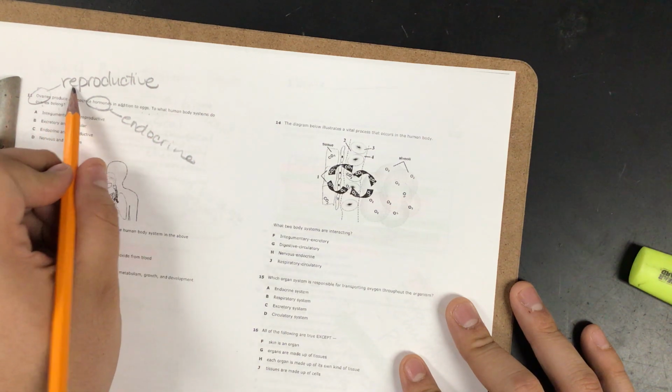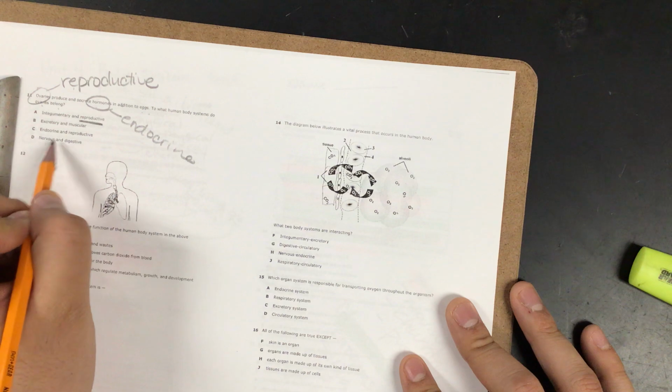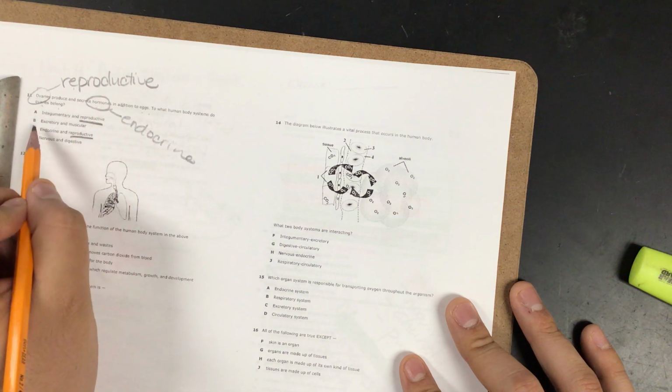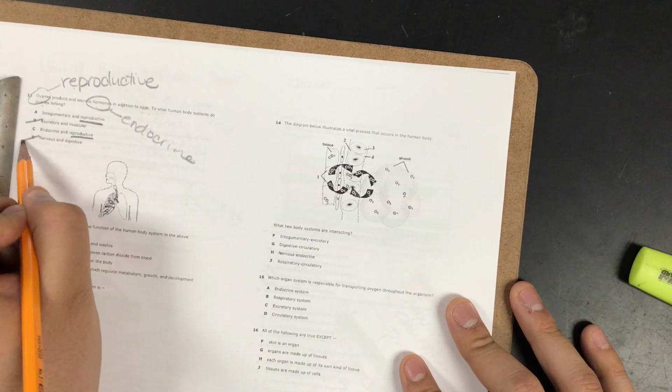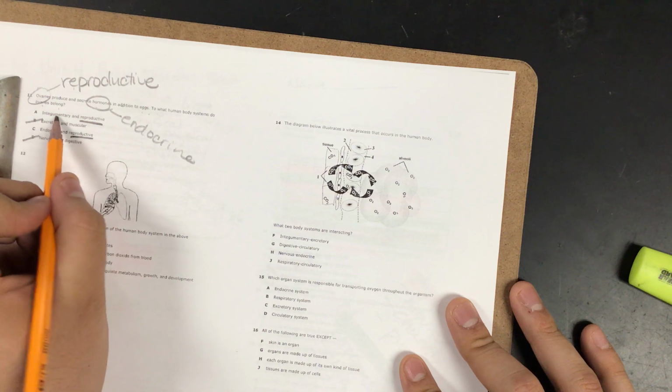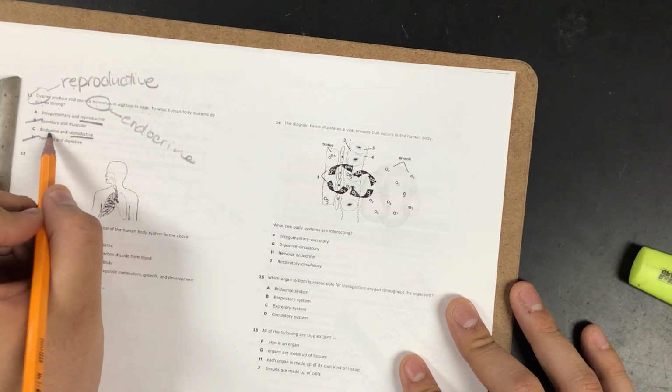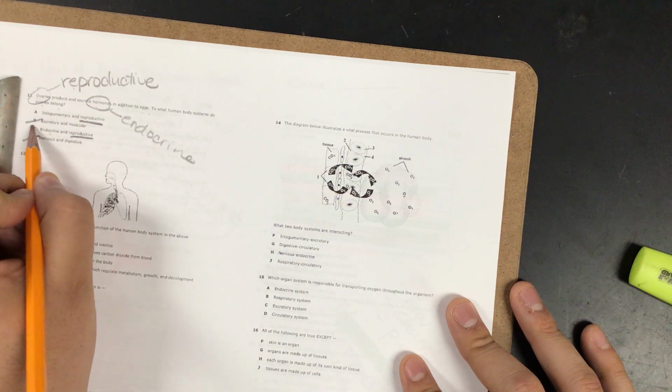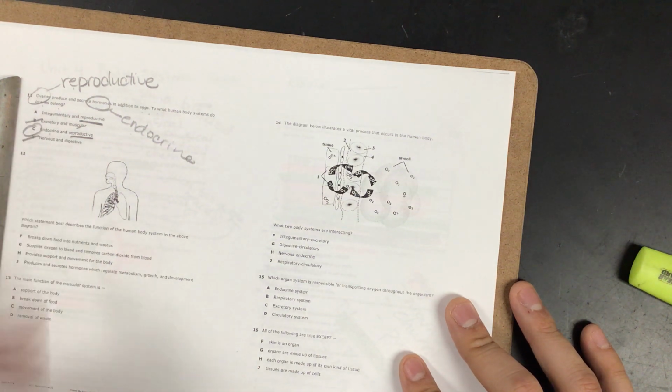All right, we already have reproductive, so I'm looking for reproductive. This one didn't have it, this one didn't have it. And then we're in between integumentary, which is the skin system, or the endocrine, and I already have endocrine right there. So boom.